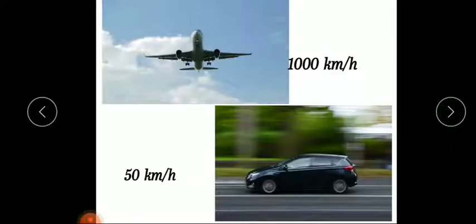See, here two cases are given. In the first case, an aeroplane is moving with a constant velocity of 1000 km per hour, in a straight line. And here the car is moving along a straight road with a velocity of 50 km per hour, which means it covers 50 kilometers in 1 hour, and the aeroplane covers 1000 kilometers in 1 hour.